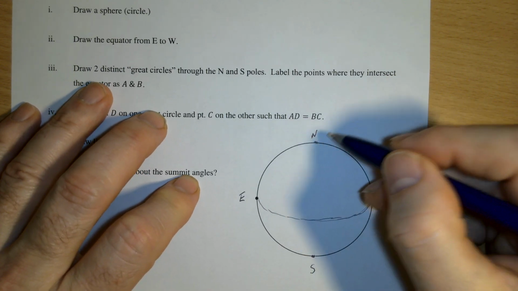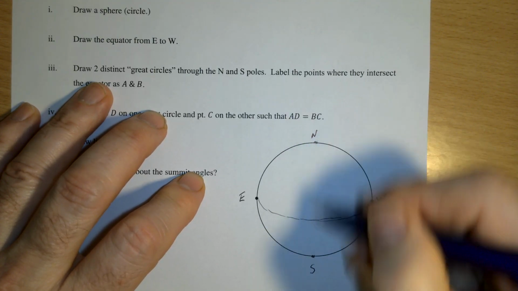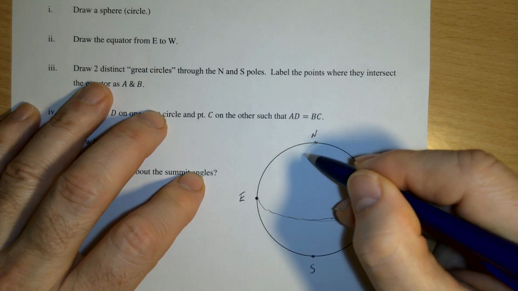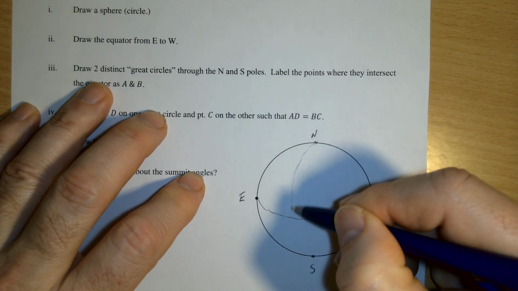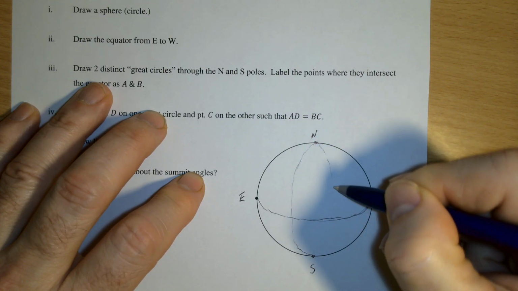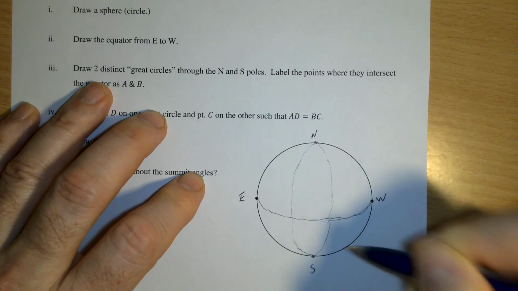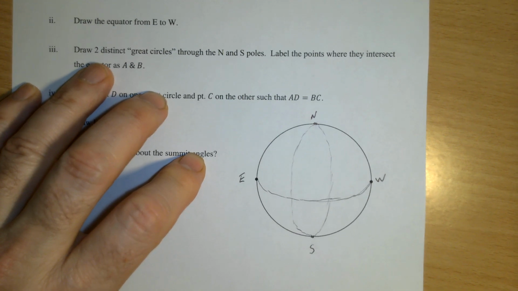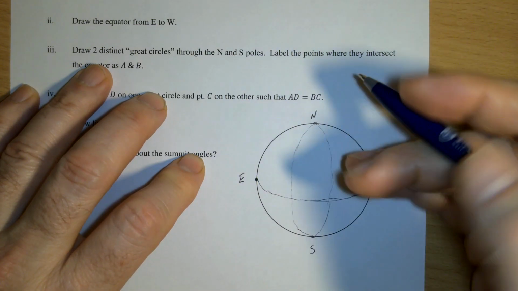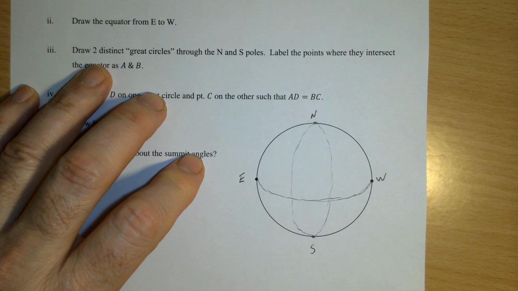We're going to make them symmetric about the vertical line connecting N with S, and make them look like this. Something like that. Okay, so those are two great circles. We're not drawing it on the back. These are just facing us on the front of the sphere.